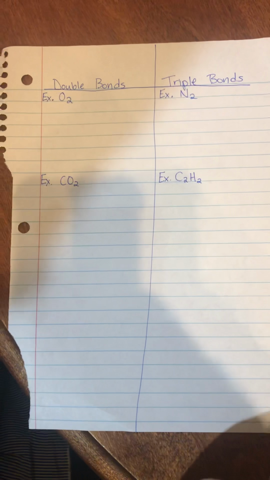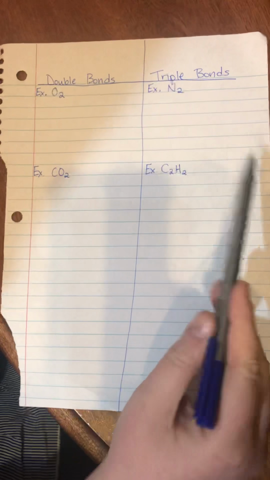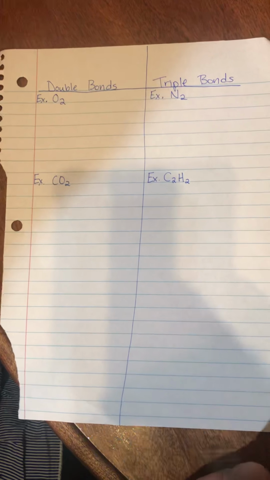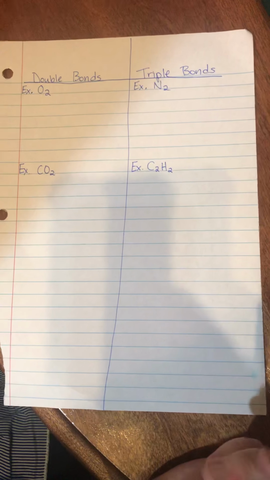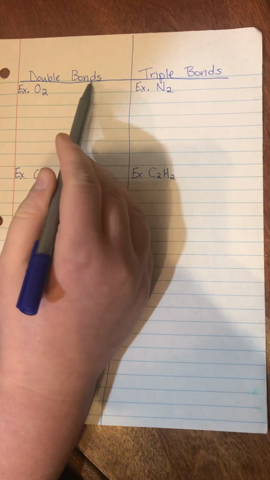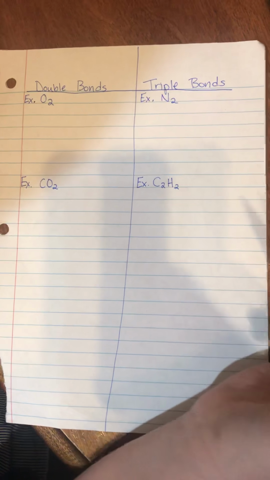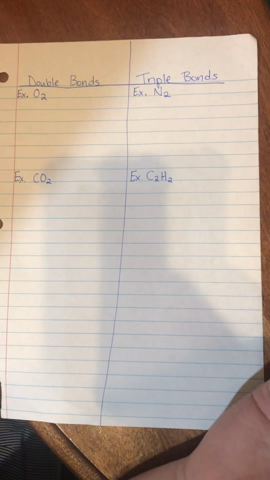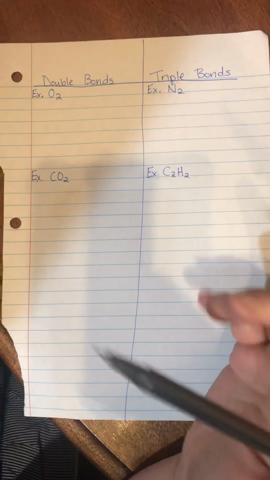Okay guys, so yesterday we learned about single covalent bonds. Today you're going to be looking at double and triple bonds. There's really not much more of a difference other than atoms can bond more than once with themselves. With double bonds, they're going to bond twice. With triple bonds, they're going to bond 3 times. So I'm going to show you a couple examples of each, and then you're going to do this practice today on your sheet.